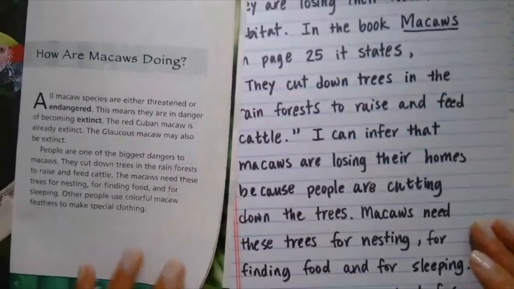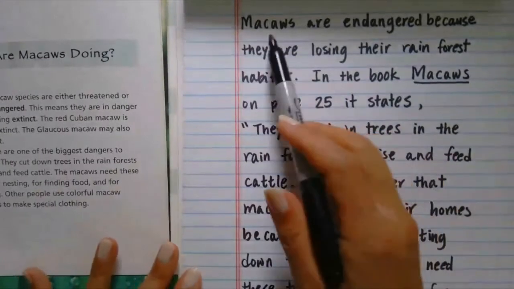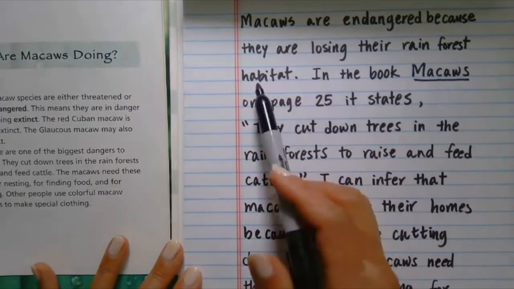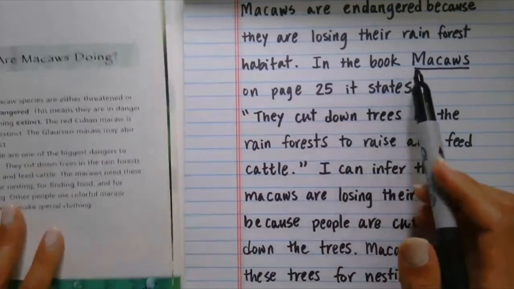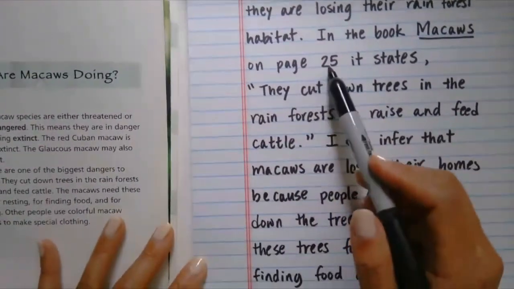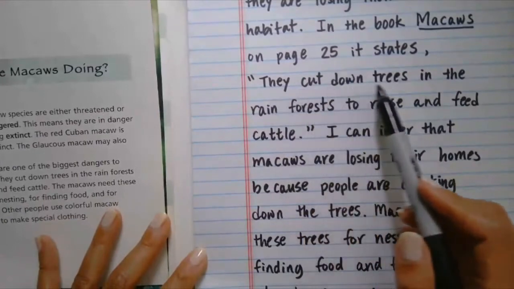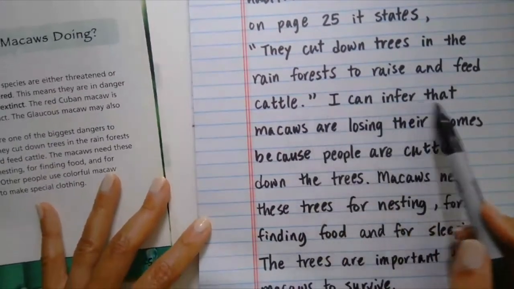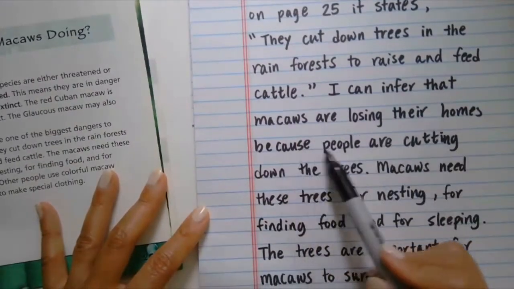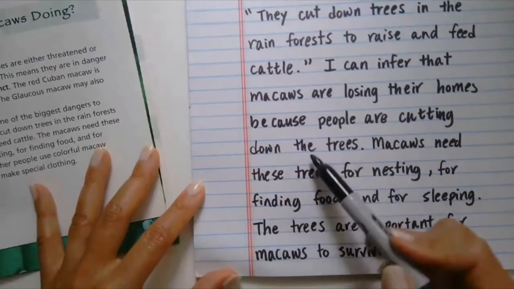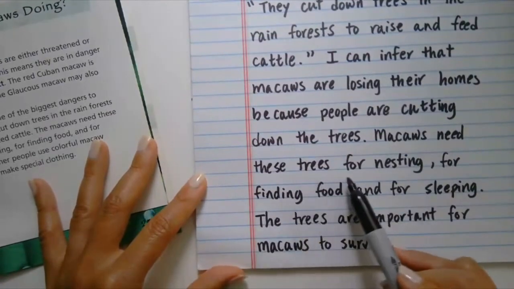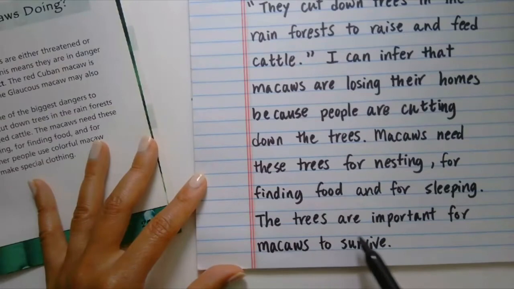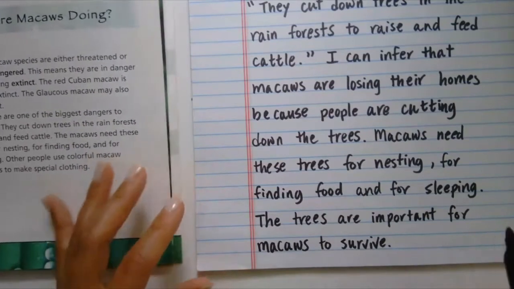I can go back and reread what I wrote here. Macaws are endangered because they are losing their rainforest habitat. In the book, Macaws, on page 25, it states, they cut down trees in the rainforest to raise and feed cattle. I can infer that macaws are losing their homes because people are cutting down the trees. Macaws need these trees for nesting, for finding food, and for sleeping. These trees are important for macaws to survive.